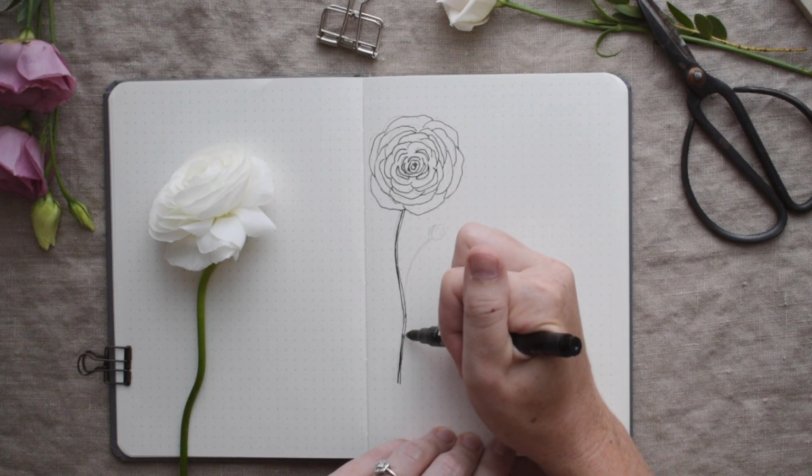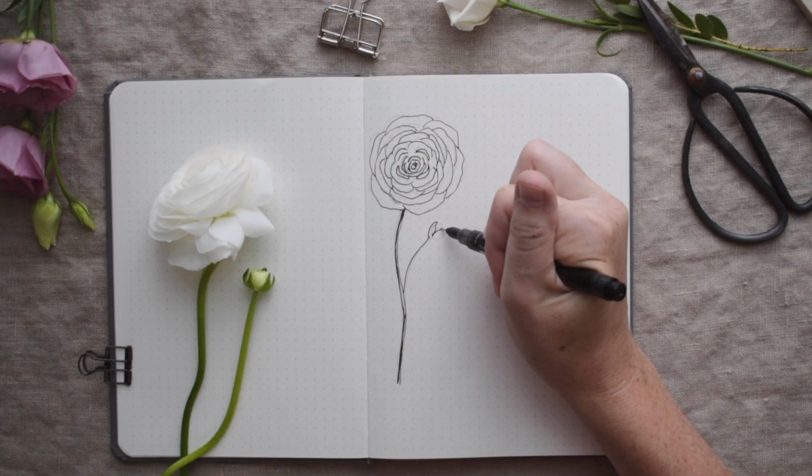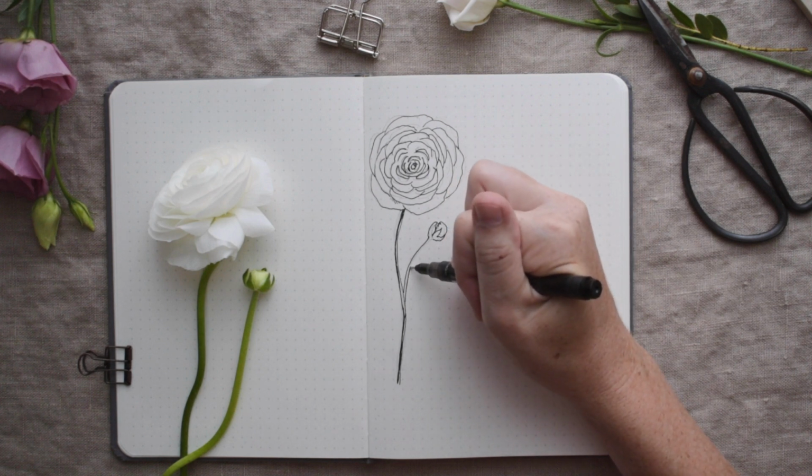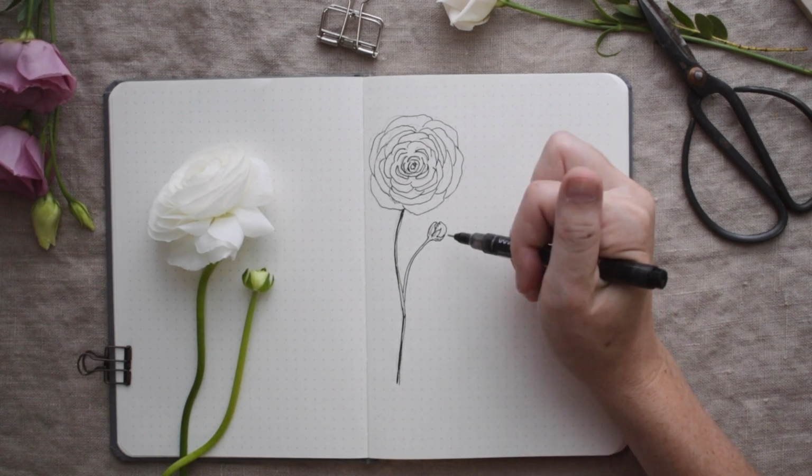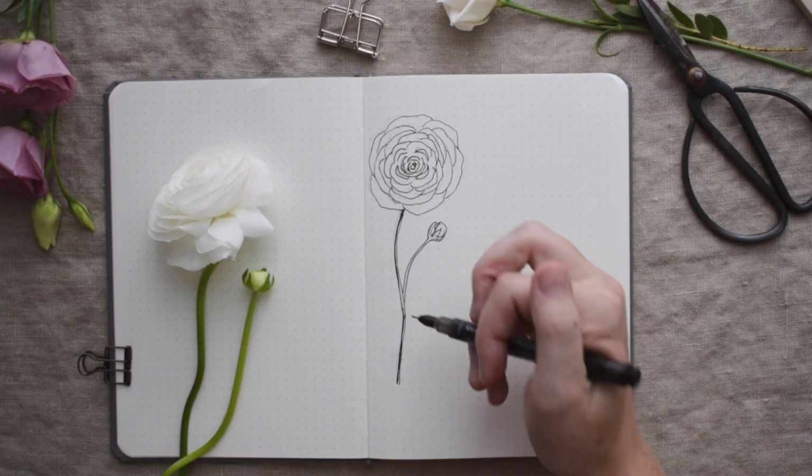And then I've also grabbed the little bud from the ranunculus here too, so I can look at it, and I'm just studying what's in front of me. I'm looking at the shape of the bud. It's very round, and those little leaves that are sort of enclosing it, and I just want to capture those elements.